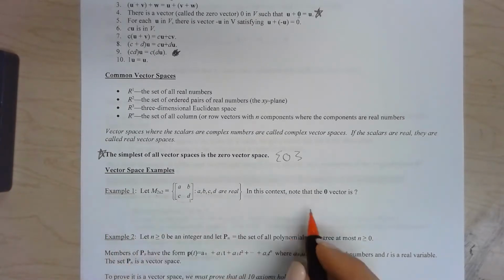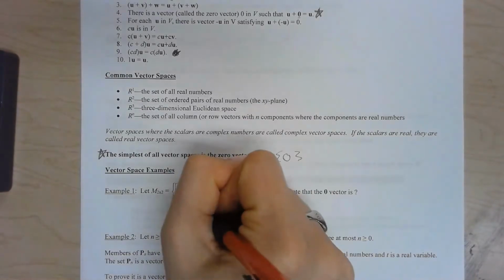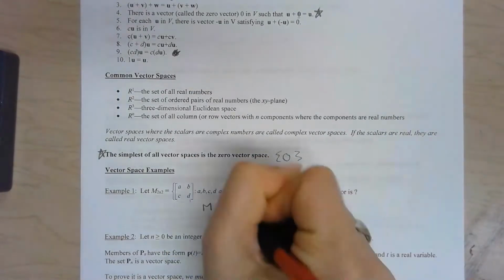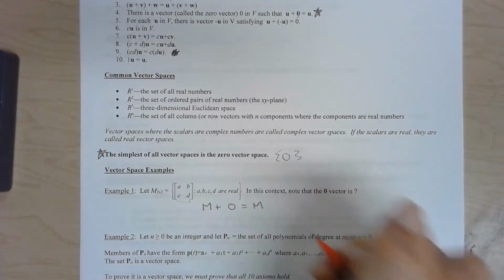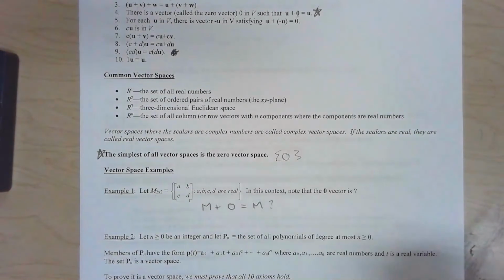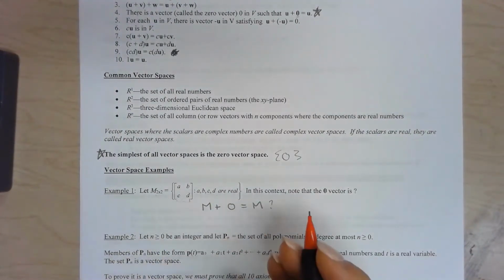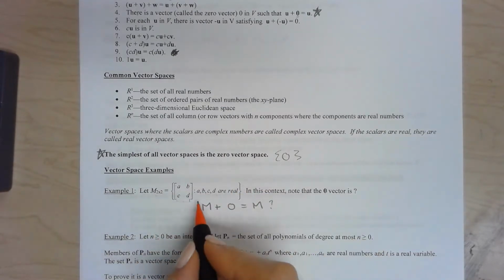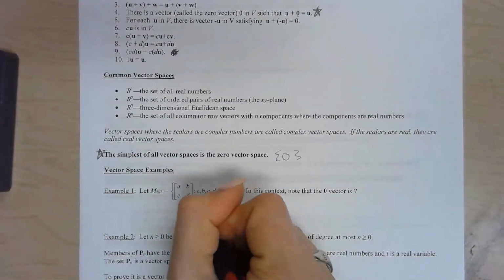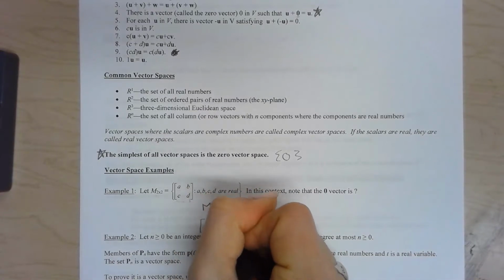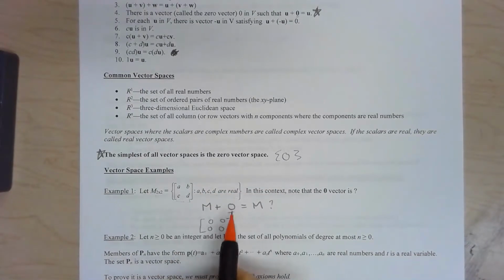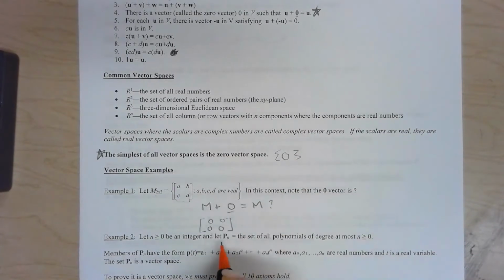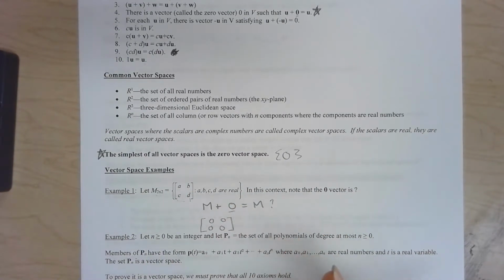Here, let's take a look at how I would prove that the 0 vector is in this space. So what I'm asking is, is there a vector such that when I add it to M, I get M out? And it has to fit these conditions. Luckily, this is pretty simple. We can make a 0 vector by making a matrix of all zeros, and that fits the conditions for this vector space because each of those entries is a real number. 0 is a real number. Okay, so this will be the 0 vector in this vector space, which is actually just all matrices.